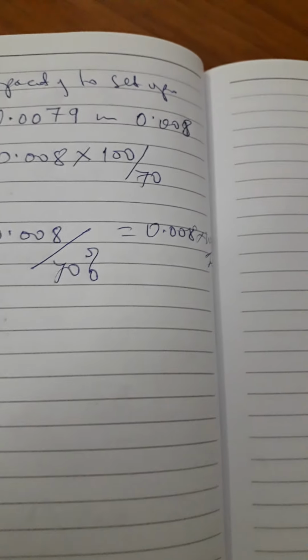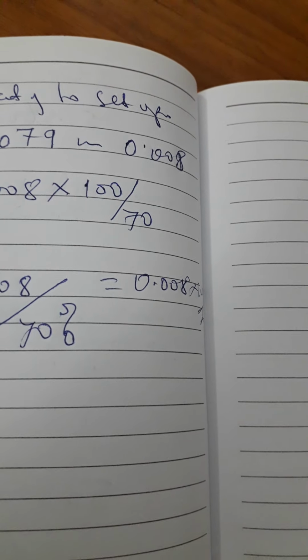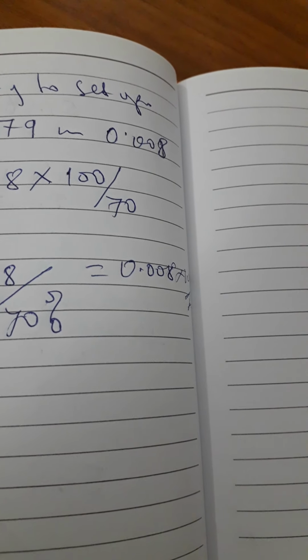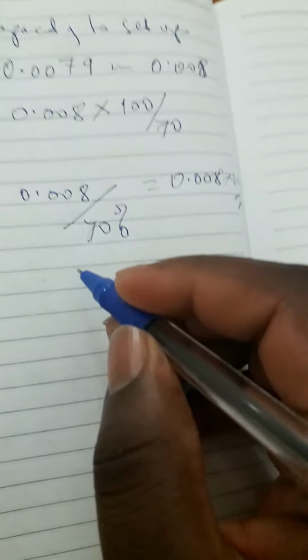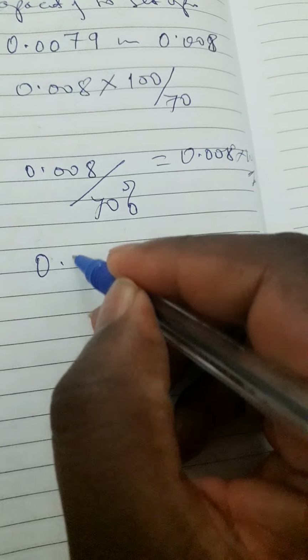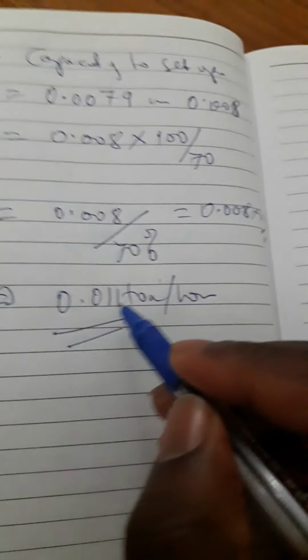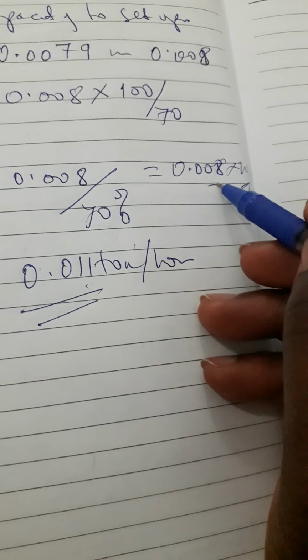So when you look at that, the answer you get will be times 100 divided by 70. So you see that the real capacity that is needed to set up is 0.011 ton per hour. What do you note? That the capacity here increased, and yet what is needed is smaller.